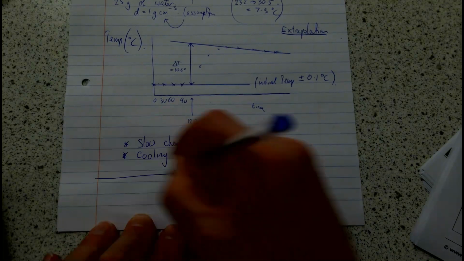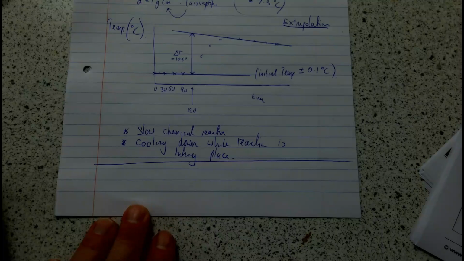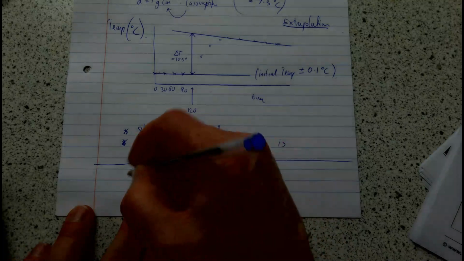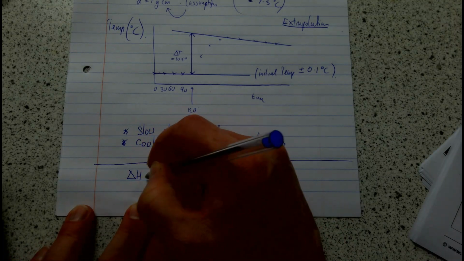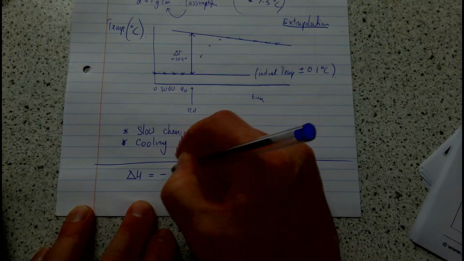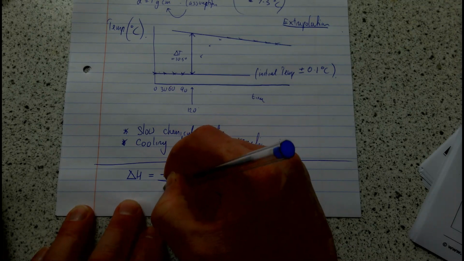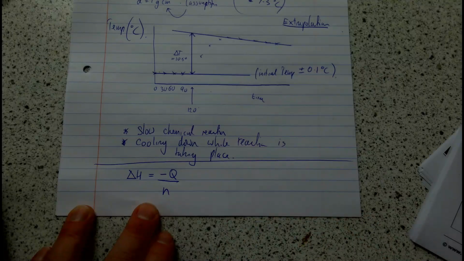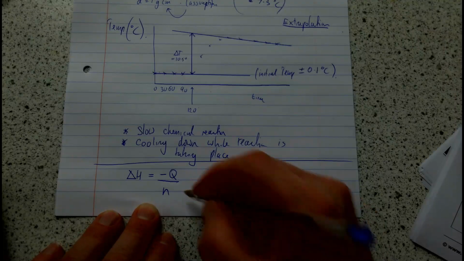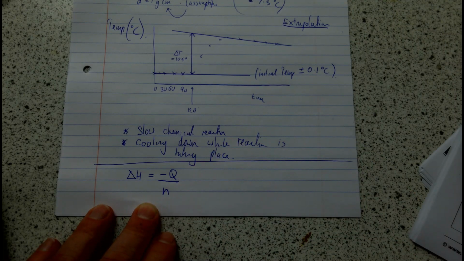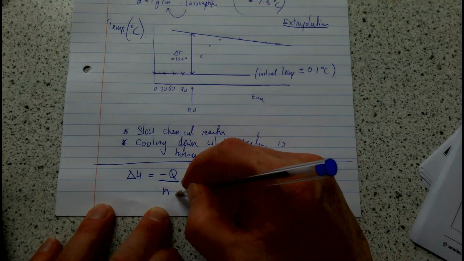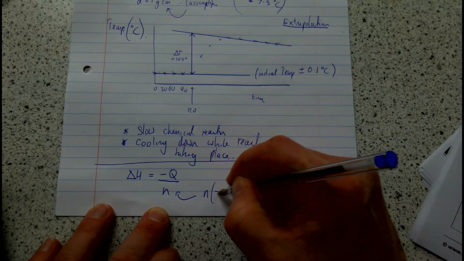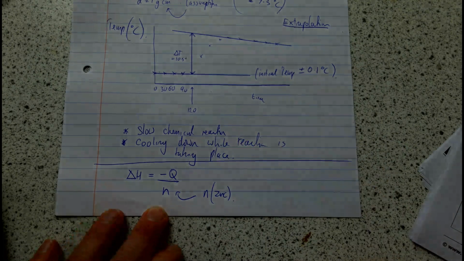You'll do it for your own data, and I'll have that in at some point when you've had a chance to do it. But we also need to work out delta H from this. So delta H of this reaction is equal to minus Q that we work out from our temperature change divided by n. But you'll see on the worksheets that the limiting reactant of your reaction has already been worked out for you, which is the number of moles of zinc that you have in the reaction there.